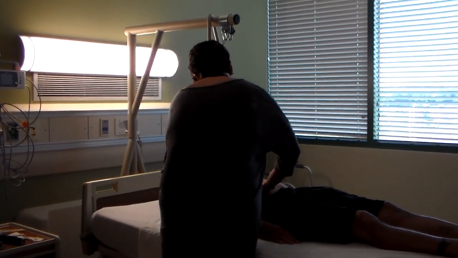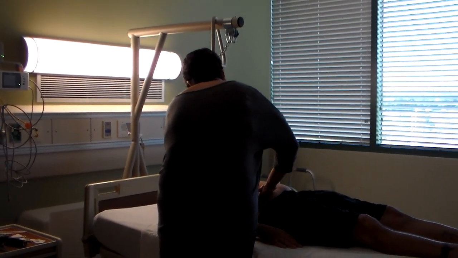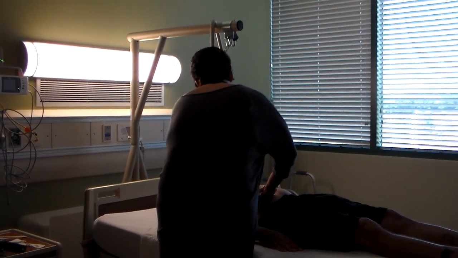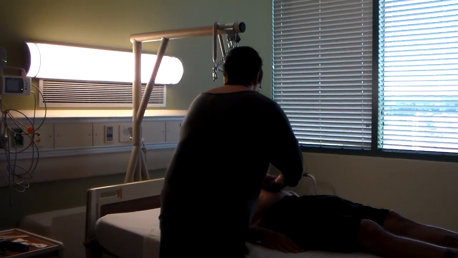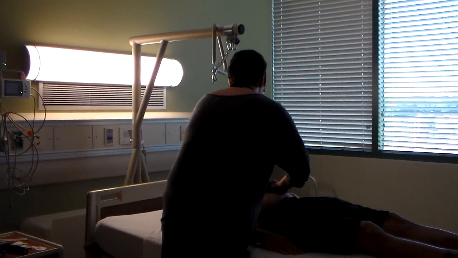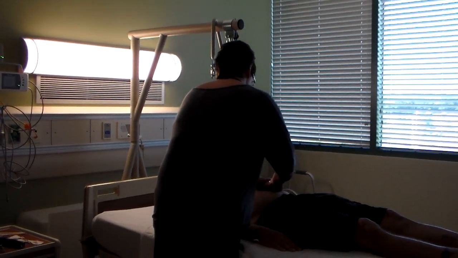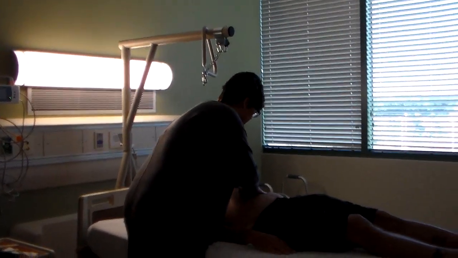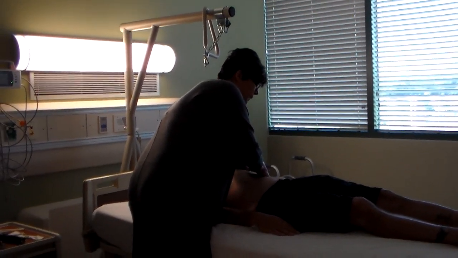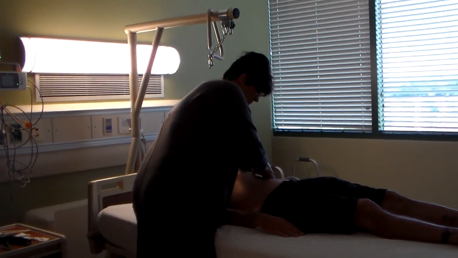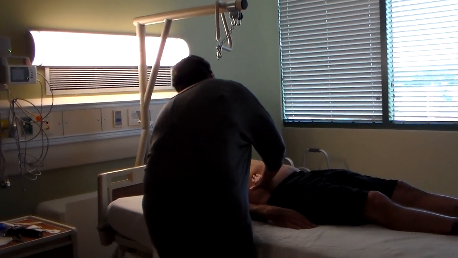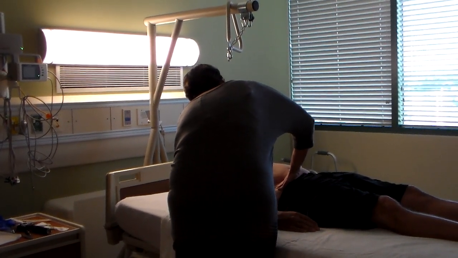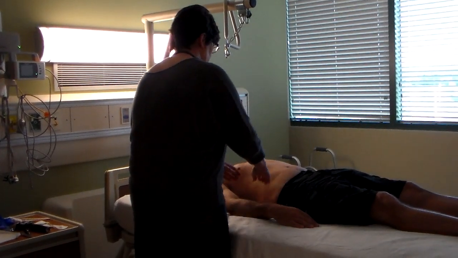David, can you take a deep breath for me? Deep breath. Okay. All right. And another deep breath. Okay. And put my hand under here and just try to palpate your kidney. And on this side. Good. Okay. And your aorta.